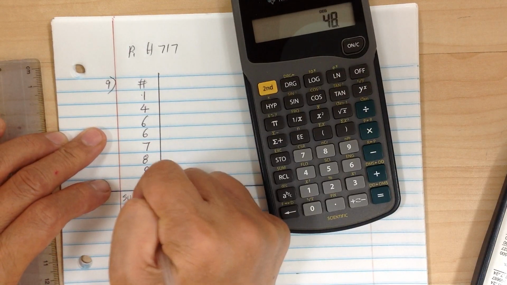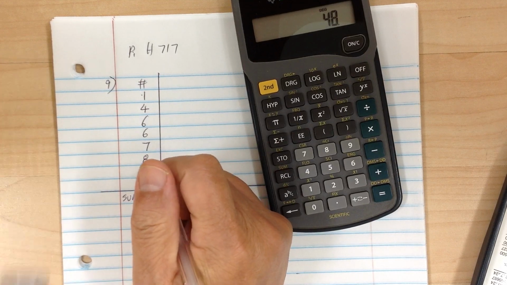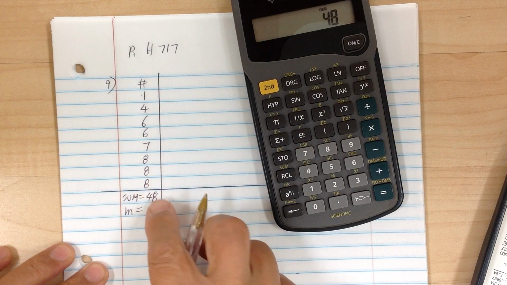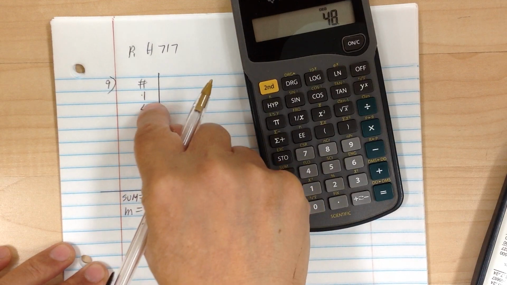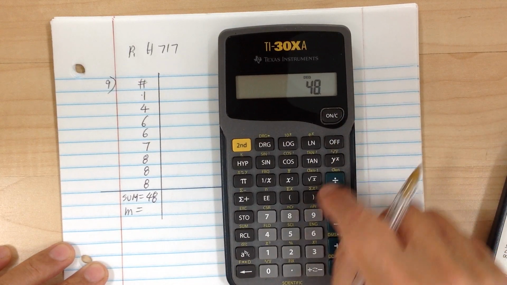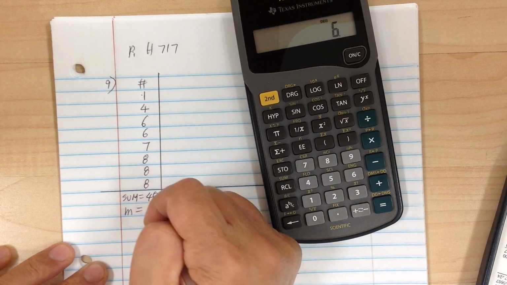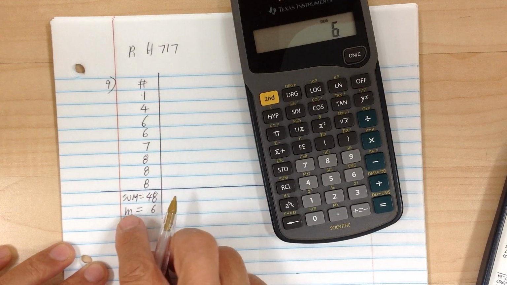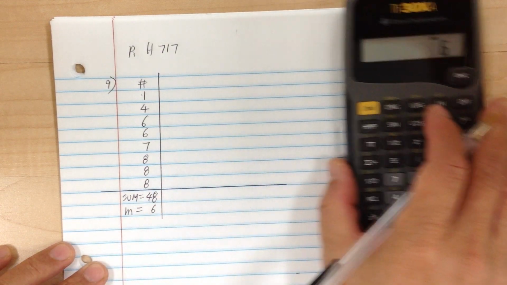Okay, so the sum is equal to 48. Then you need to find the mean, or the average. There are 1, 2, 3, 4, 5, 6, 7, 8, so there are 8 of them. So 48 divided by 8 will give you 6. So that's your sum, and this is your mean, the average.